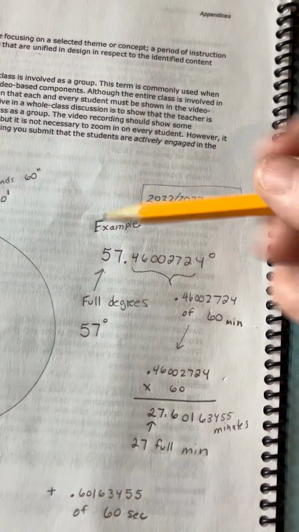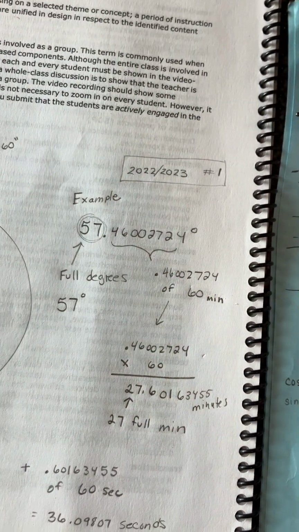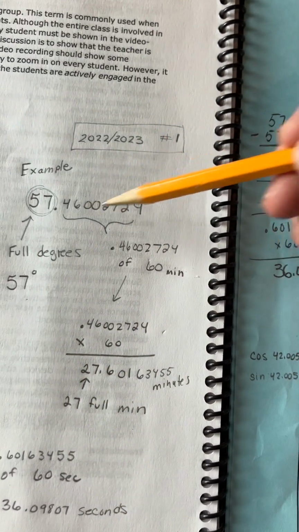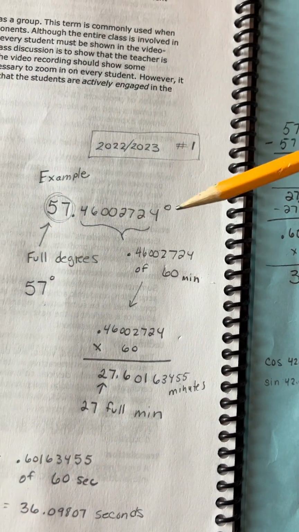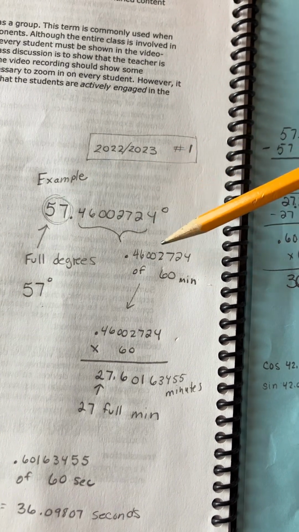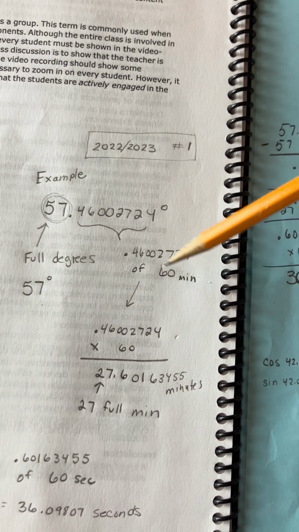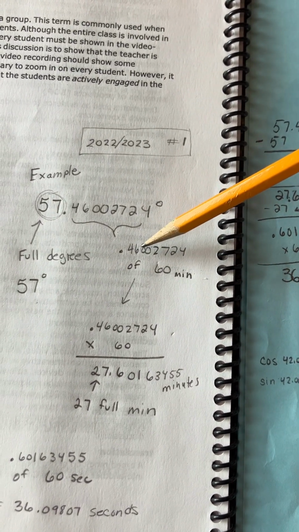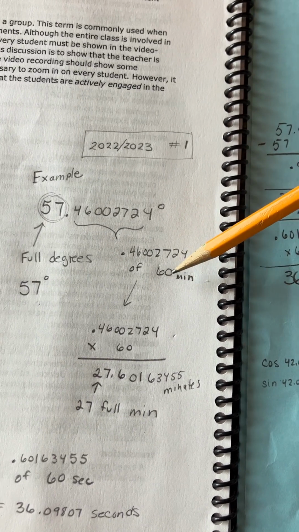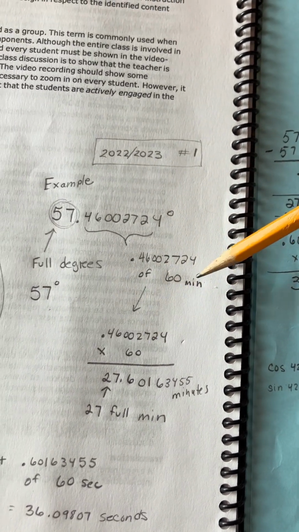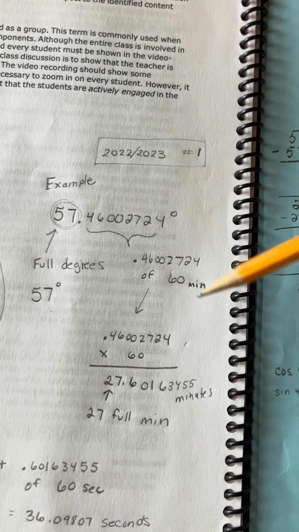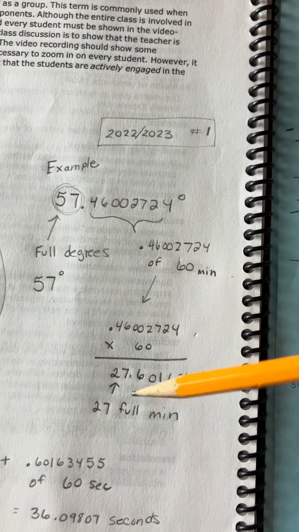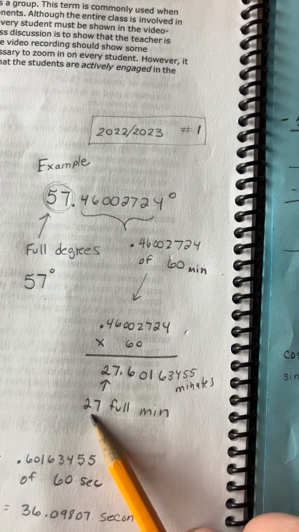So the whole number here is a whole degree. So there are going to be 57 full degrees in my answer. Now, the 0.46002724 is part of a degree, and 1 degree is 60 minutes. So if I've got 0.46 of a degree, I take 0.46 times 60 to find out how many minutes I have, because there are 60 minutes in 1 degree. So once I've done that, I got 27.601. That means 27 full minutes are there.